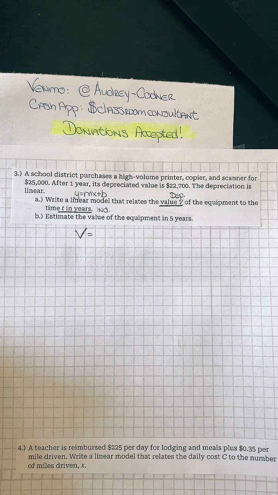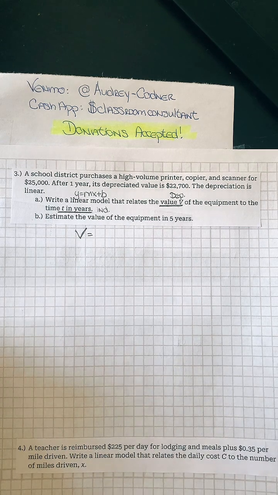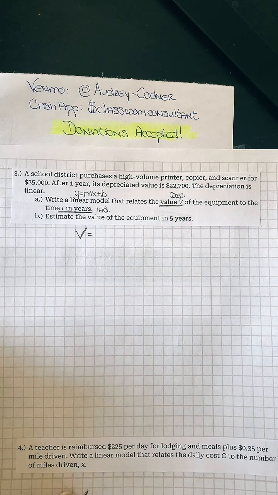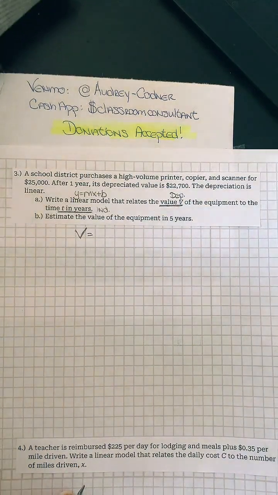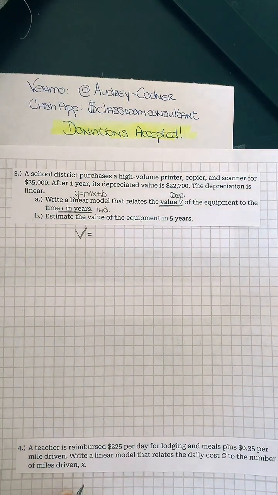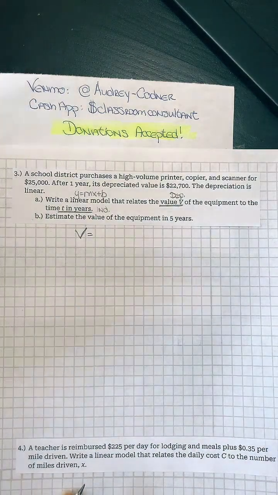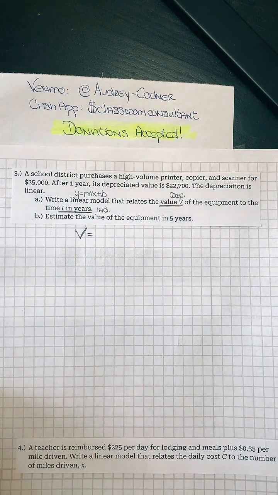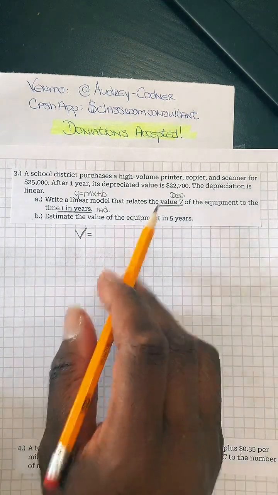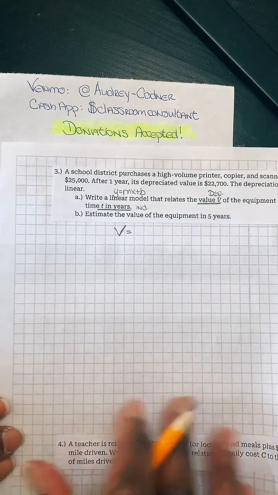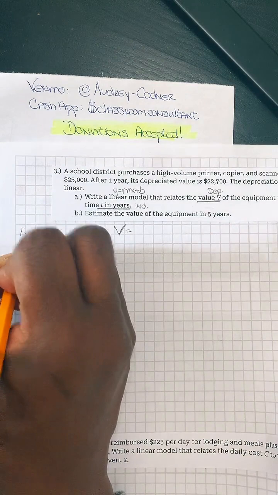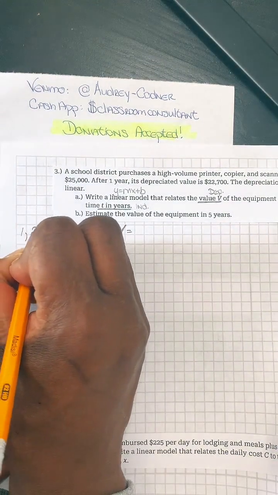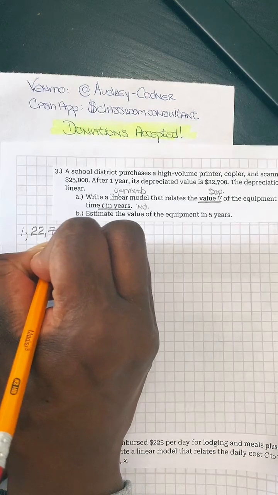Okay. So they bought a scanner at $25,000. After 1 year, it depreciates to $22,700. So your T is years. In 1 year, how much was the combination of printer, copier, and scanner? Let me put it off to here. In 1 year, the value was 22,700.